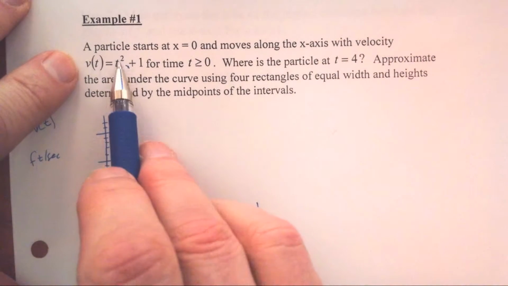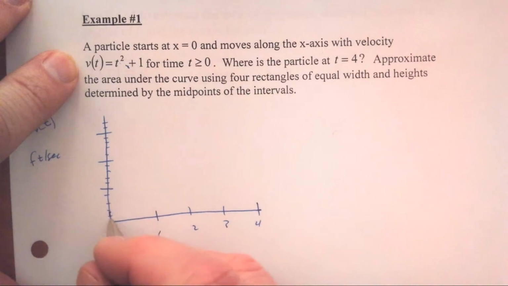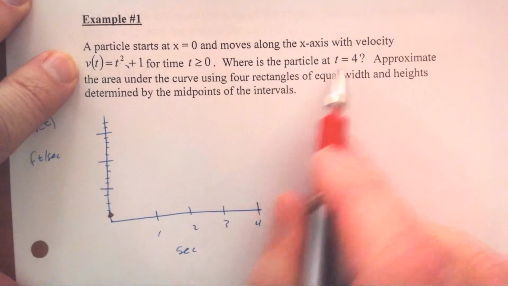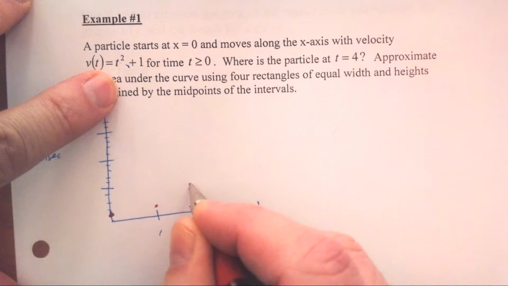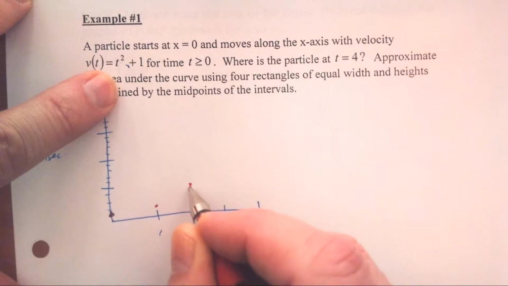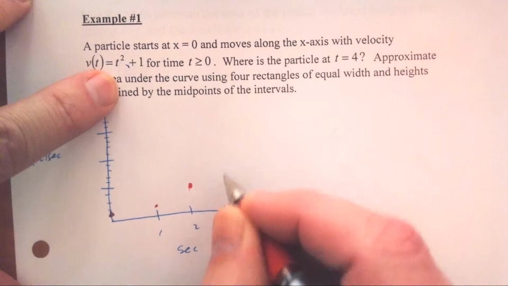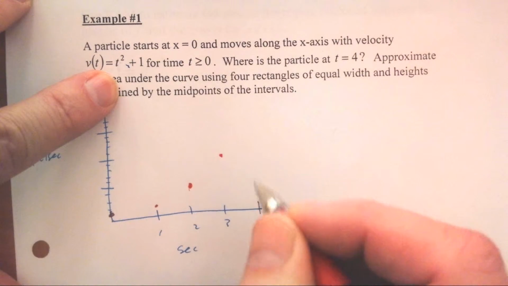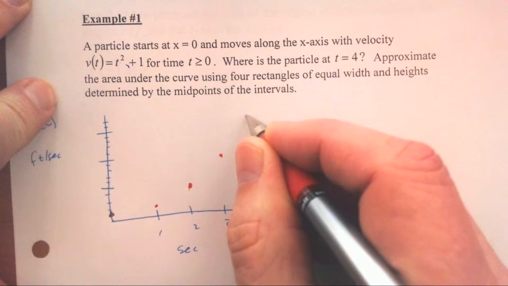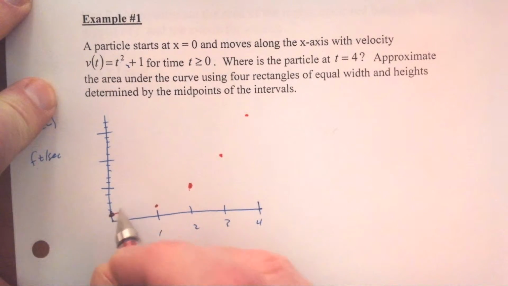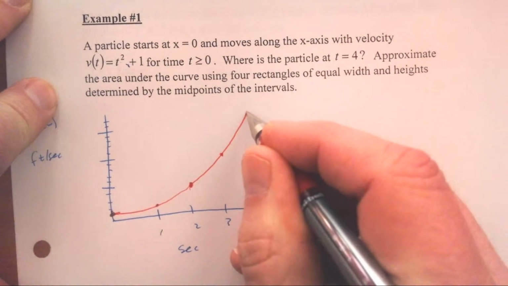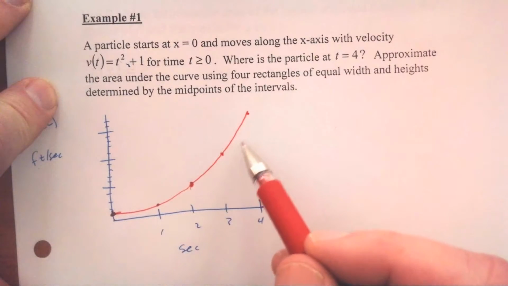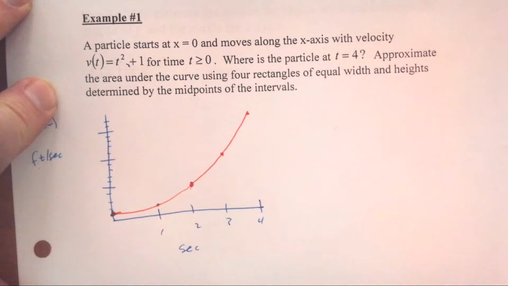At time equals 0, we are at 1. And at time equals 1, we are at 2. And at time equals 2, we are up at 5. And at time equals 3, that might be a little overshot. At time equals 3, we're up at 10. And at time equals 4, we're all the way up at our 17. And we know that this is a parabola. In fact, we know it's a parabola with vertex right here at 0. So this gives us a pretty good look at our curve, and what we're looking for is the area between the x-axis from here to here.